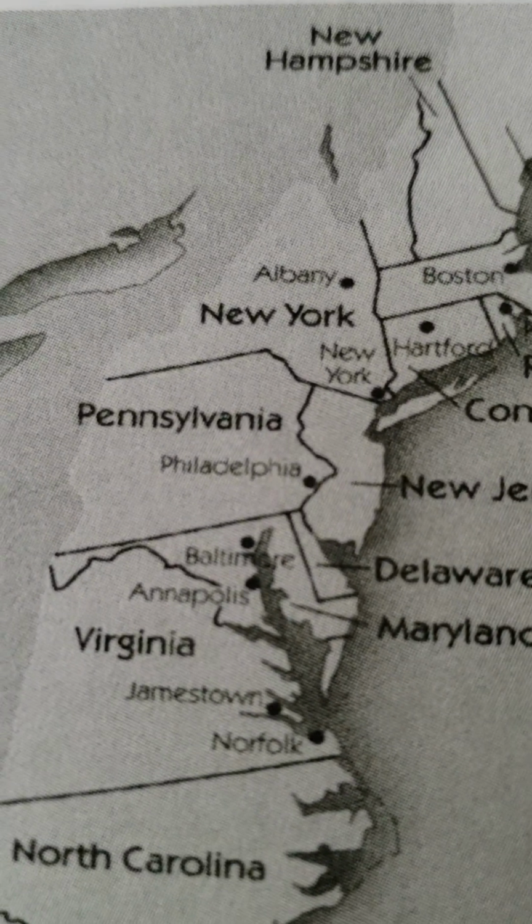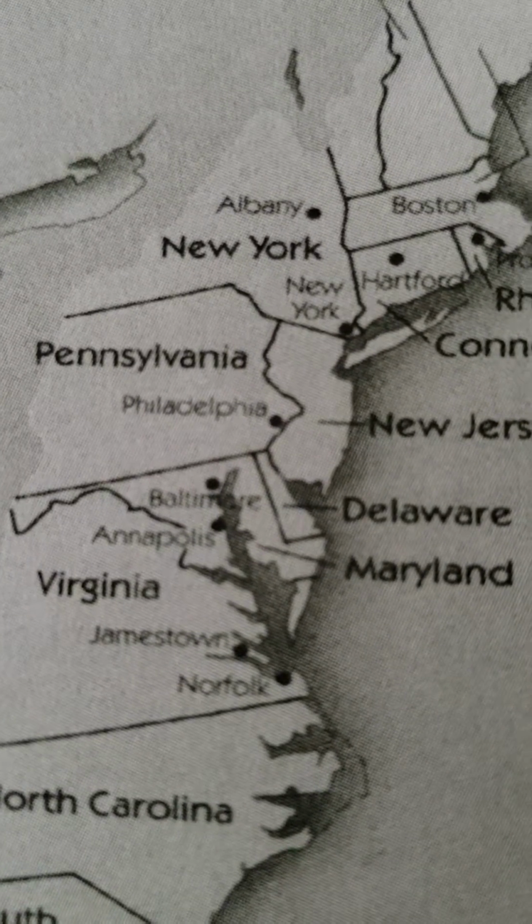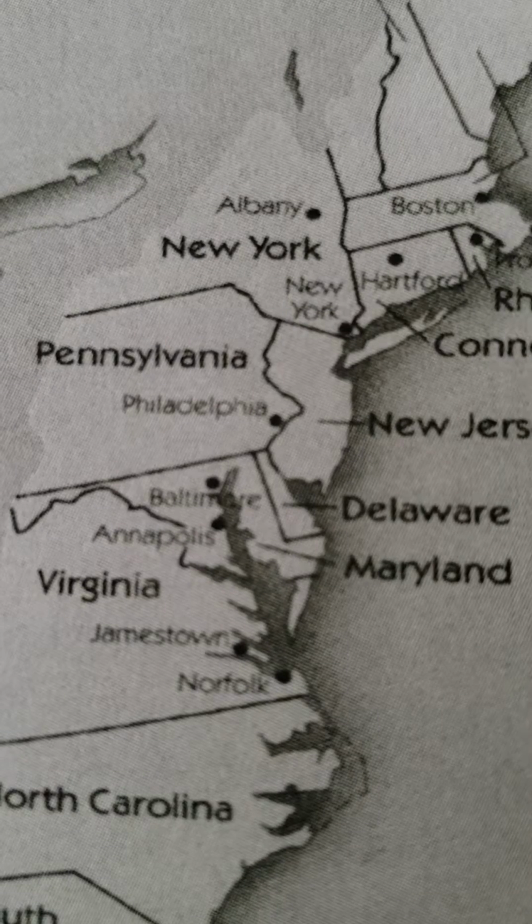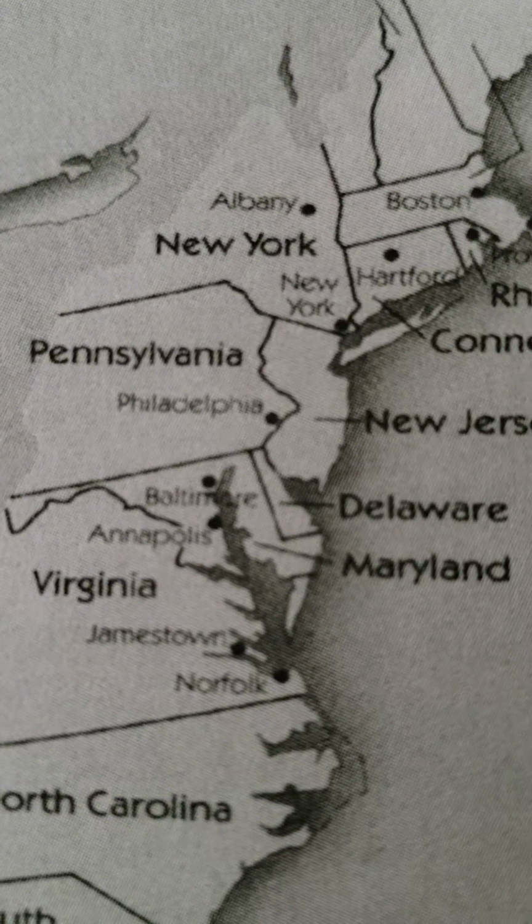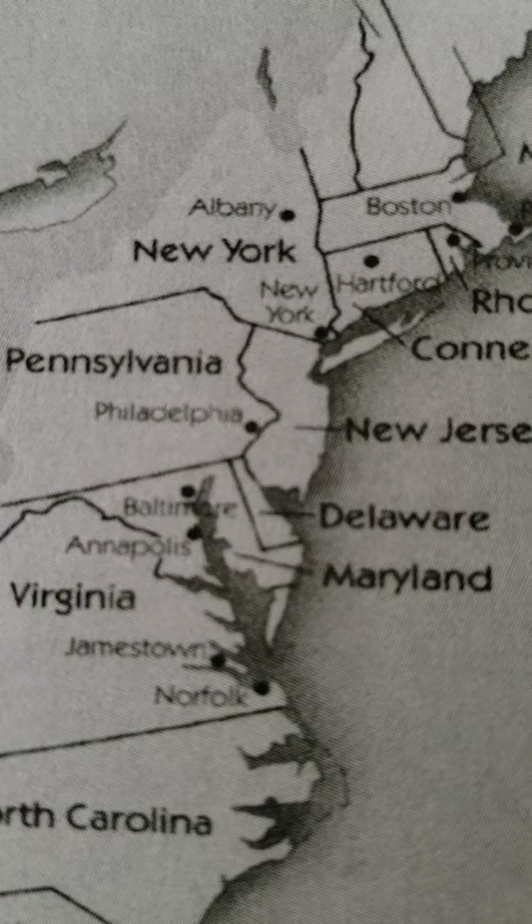Unit 4, the Constitutional Convention, Part 2. Problems and Compromises. The first major difficulty that the convention had to face was the struggle for power between the small states and the large states.